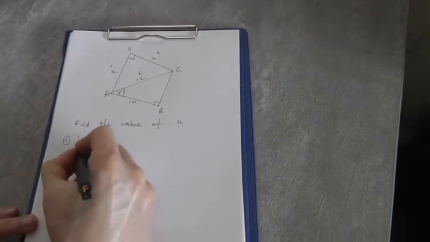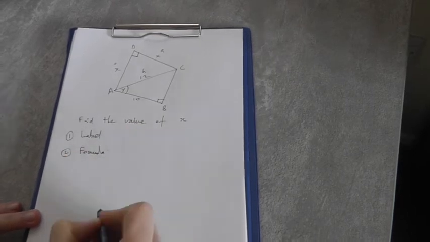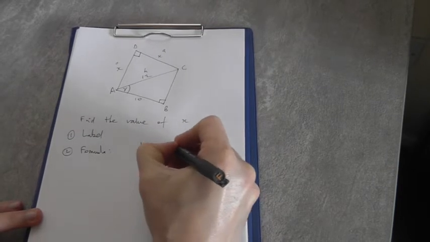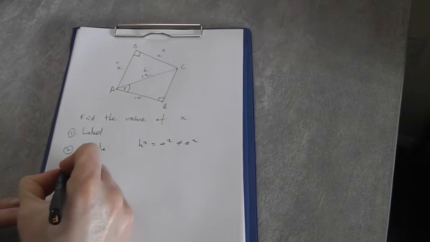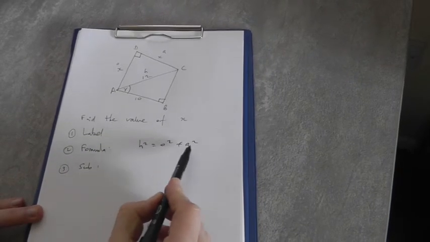Part two, I've got to select my formula, and the formula we mentioned was the Theorem of Pythagoras. So that's h squared equals O squared plus A squared. So that's done there. Part three is we're going to sub in. So we've got to sub in our values for each of these three.